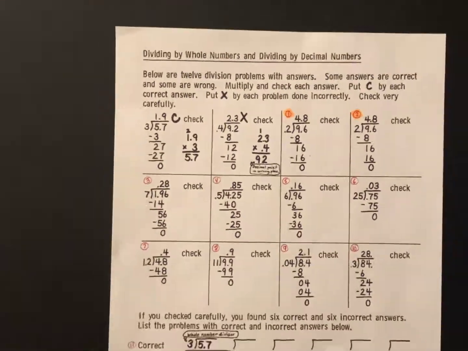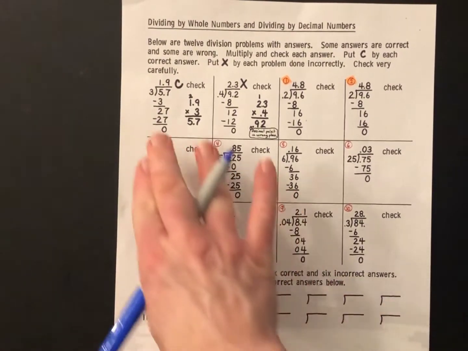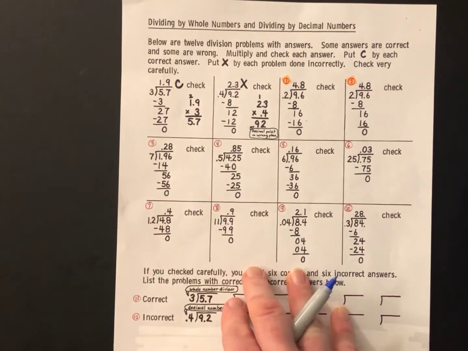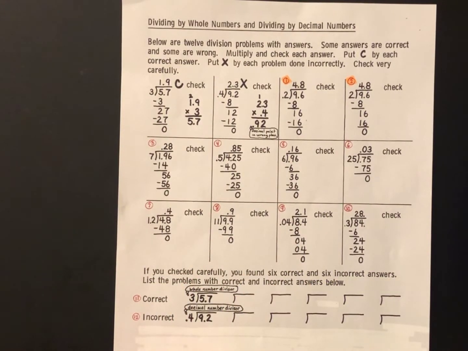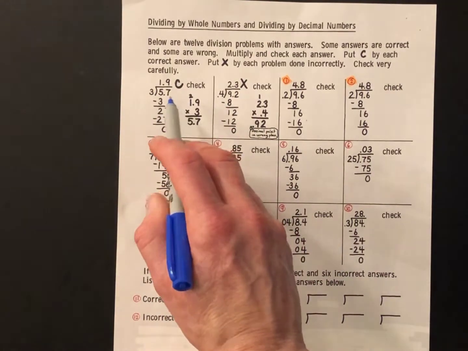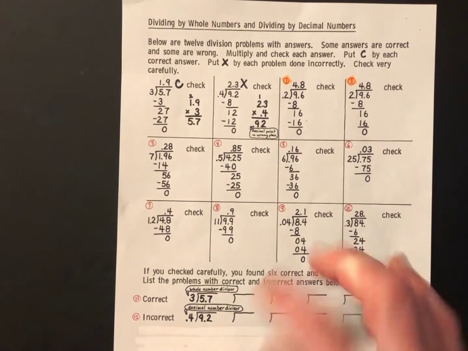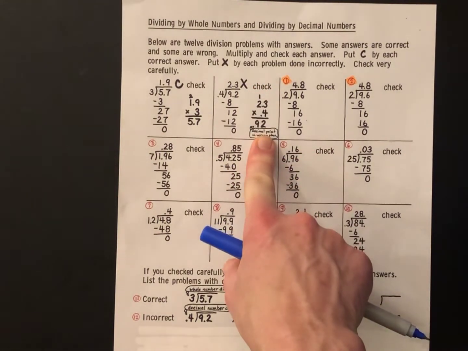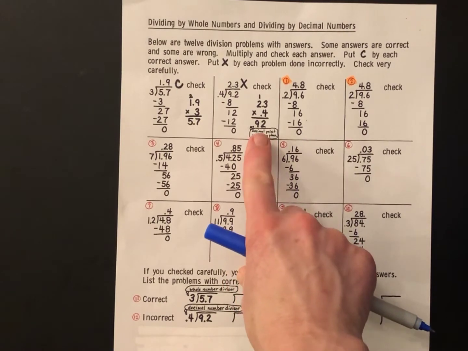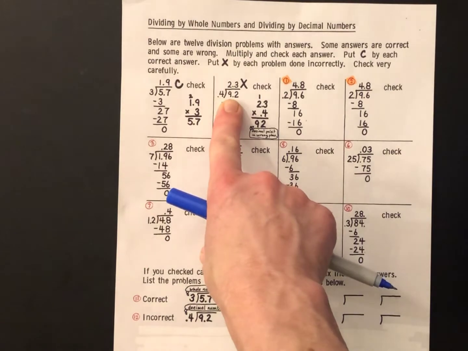This page, you are the teacher. You are going to check all of these and decide if the answers are correct. The first 2 are done for you. If it's correct, you can put a C. If it's wrong, you can put an X. The way they want you to check it is to multiply them out and see if your final answer is the dividend.